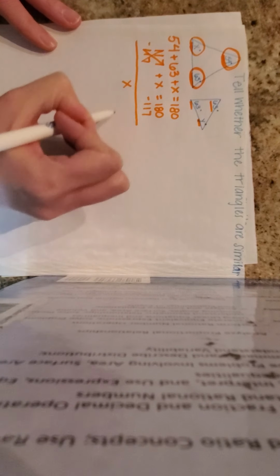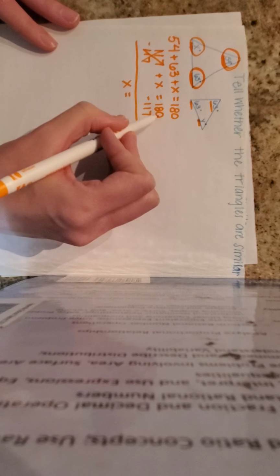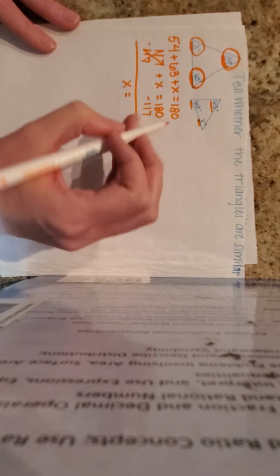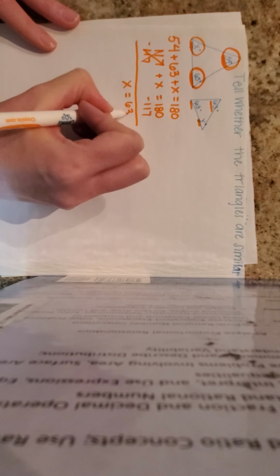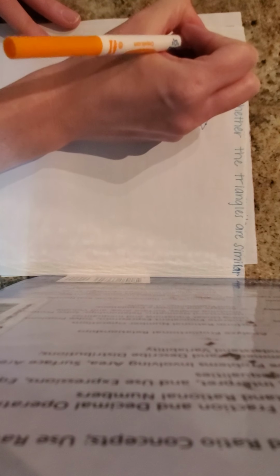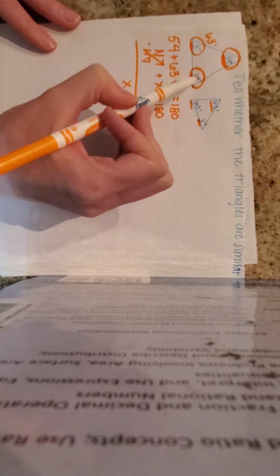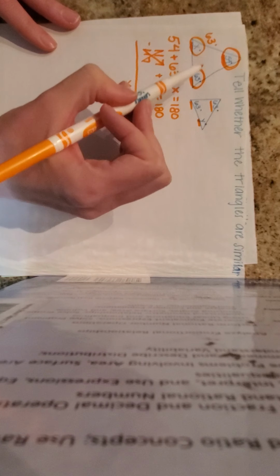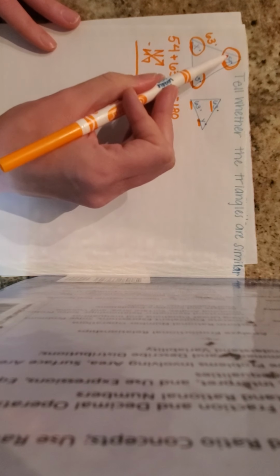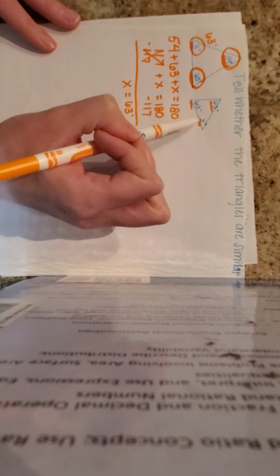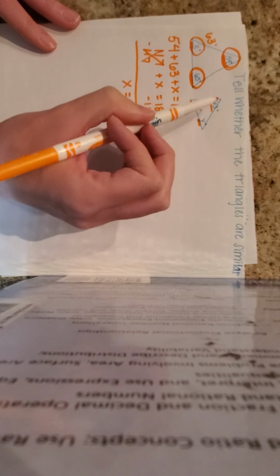Your x drops down, your equal sign drops down, and now we're left with 180 minus 117 is 63 degrees. So this angle has to be 63 degrees, which means the angle measures of this triangle are 63, 63, and 54.